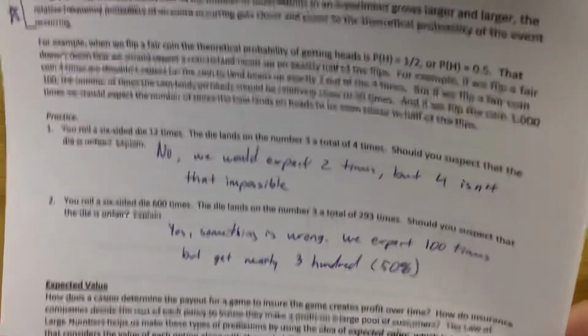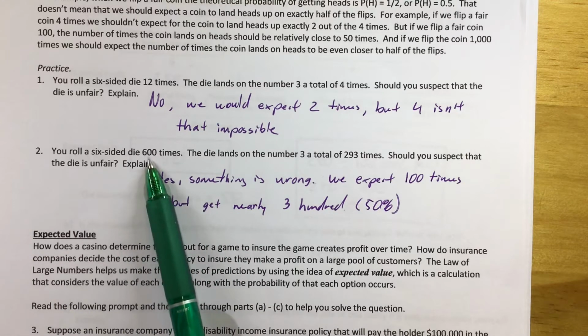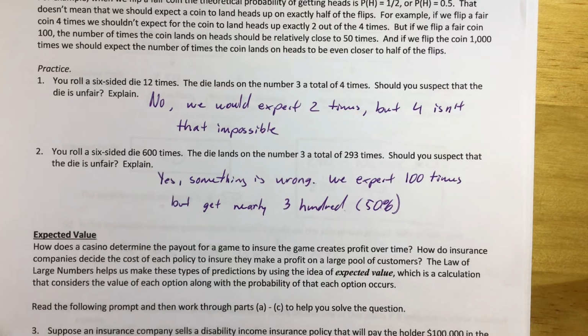However, according to the law of large numbers, if we were to do the same thing, roll a die, but do it 600 times, not 12, but 600 times, we shouldn't expect the experimental probability to get far from the 1 out of 6 chance, which is about 16%. I think it's 16.7%.